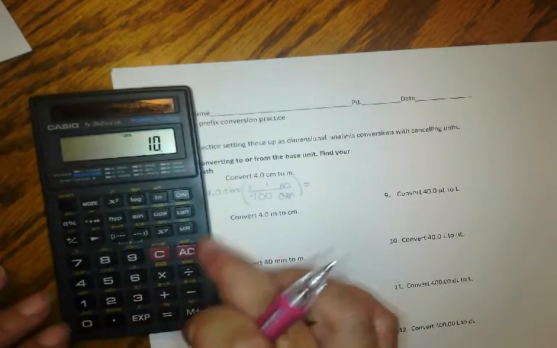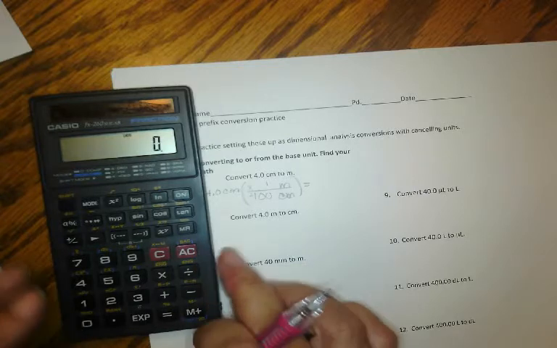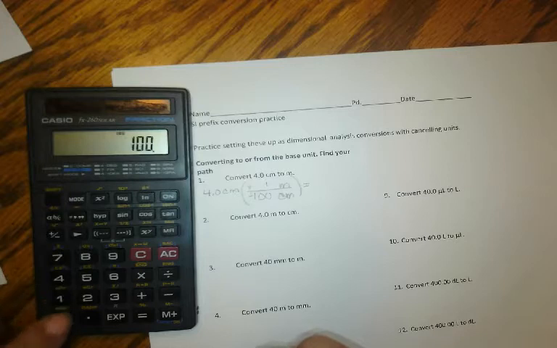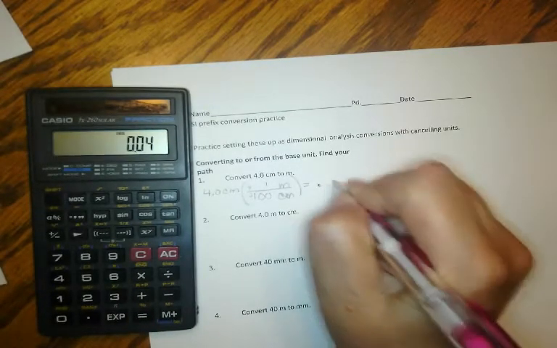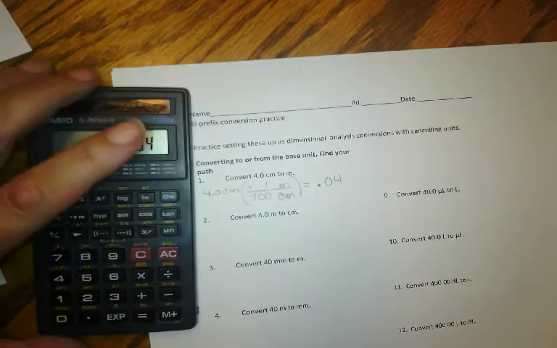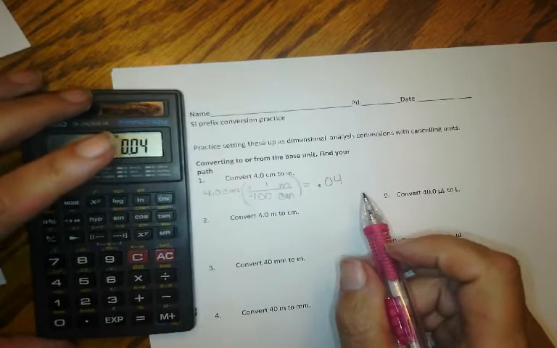Okay, so divided by 100 equals 0.04. Okay, now we need to look at your significant figures.